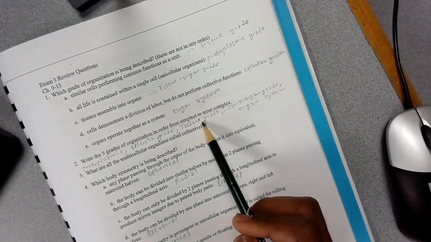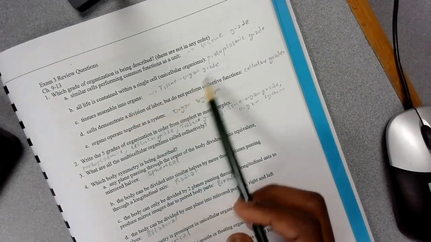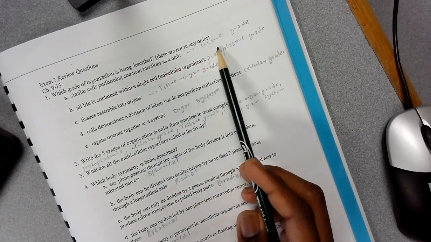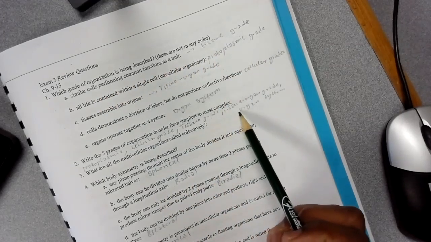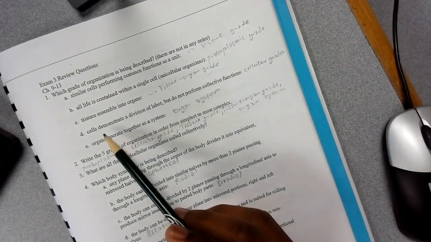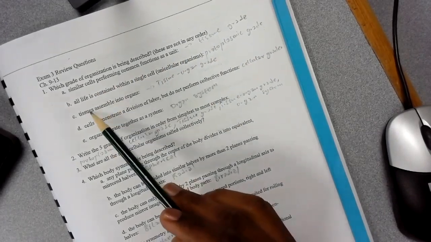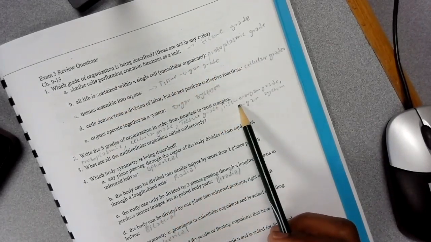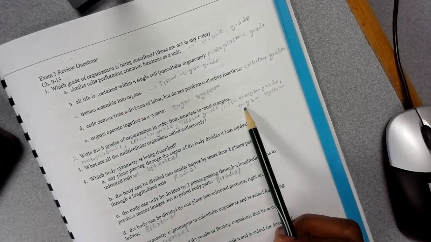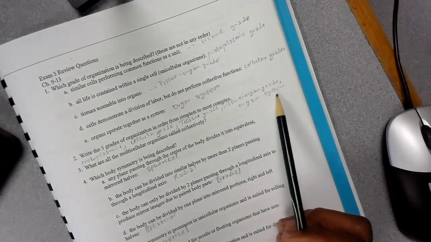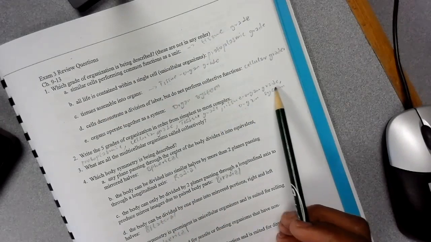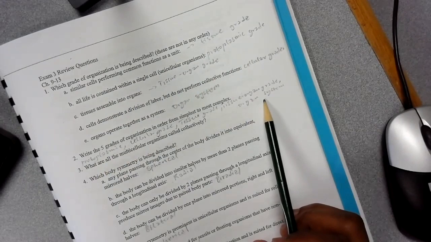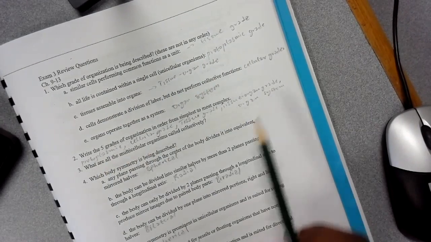The third one is tissue grade, similar cells performing functions as a unit. The fourth one is tissue organ grade, tissue assembled into organs. The fifth one is organ system, which is the most complex one. So I put them from the simplest to the most complex.